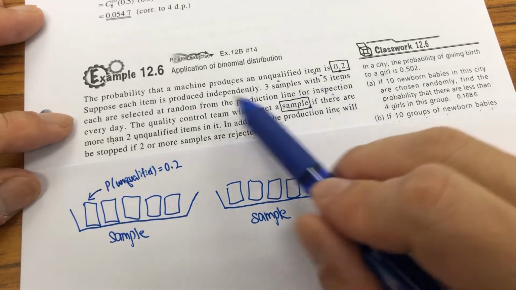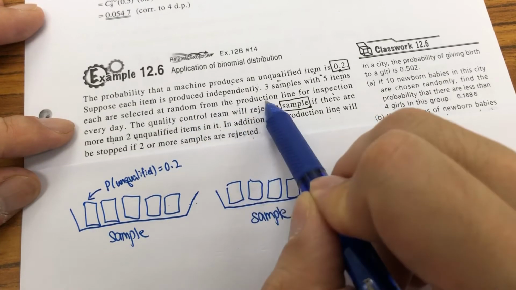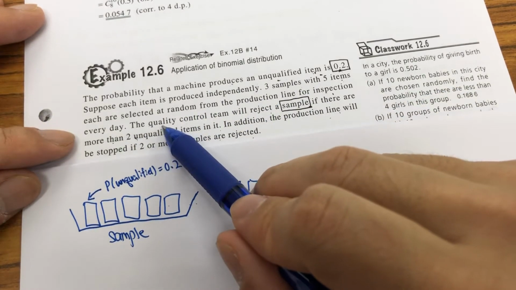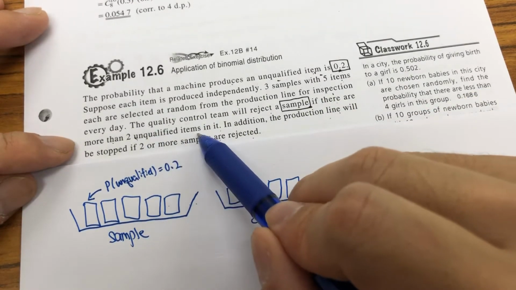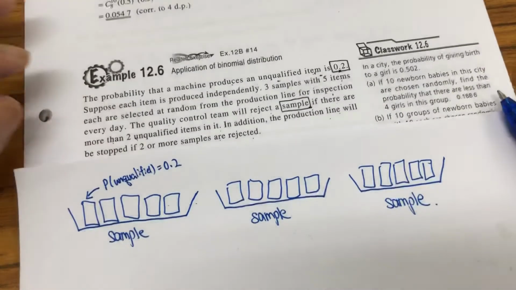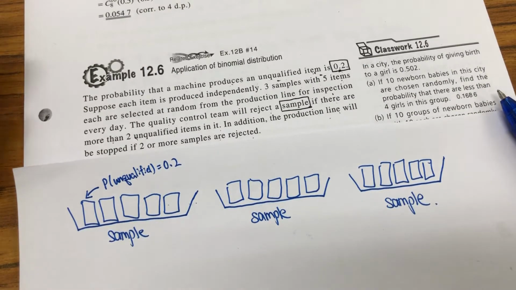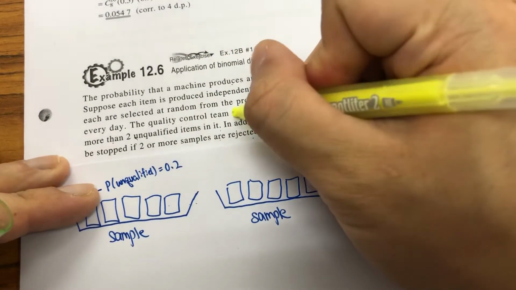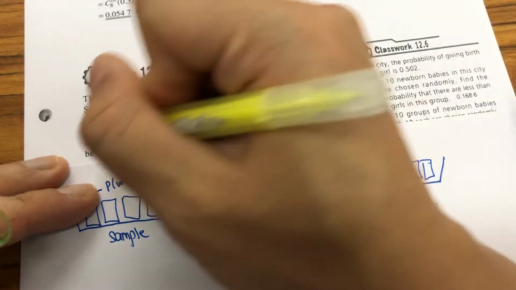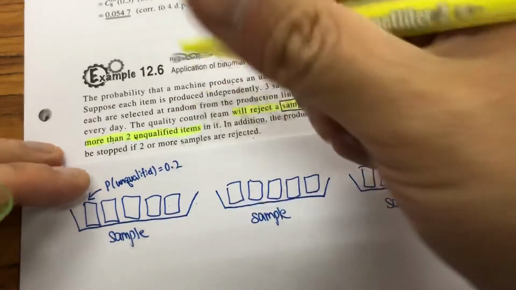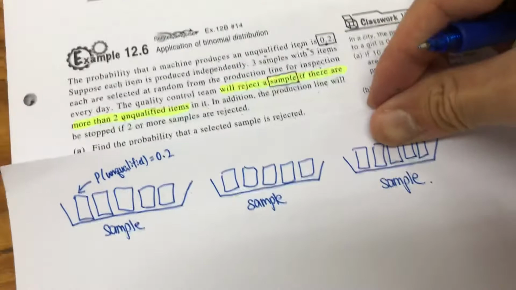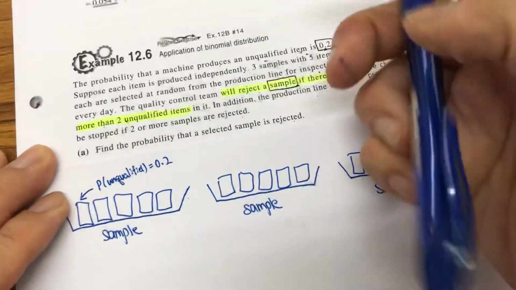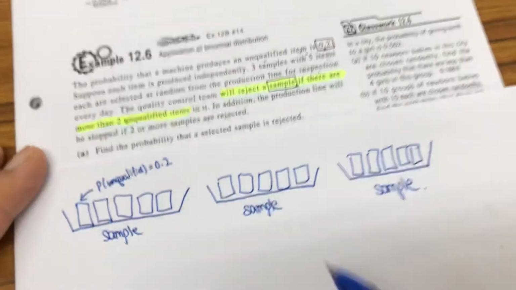3 samples with 5 items each are selected at random from the production line for inspection every day. The quality control team will reject a sample if there are more than 2 unqualified items in it. Oh, this is important. So someone will reject the sample if there are more than 2 unqualified items. And we have to find the probability that a sample is rejected.